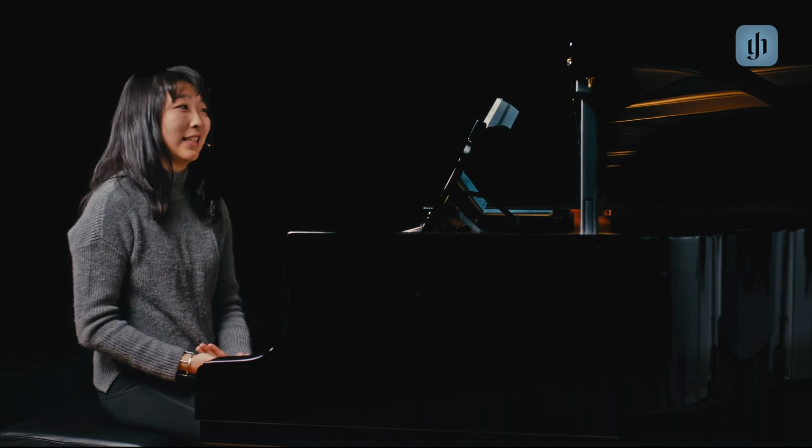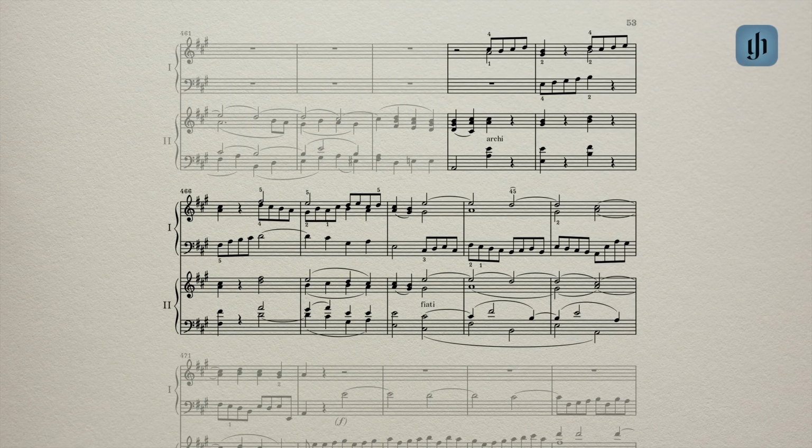From bar 464, I'll play slowly so you can see my fingering. And let's not forget the place for our left hand to imitate the bassoon, the very famous bassoon part.